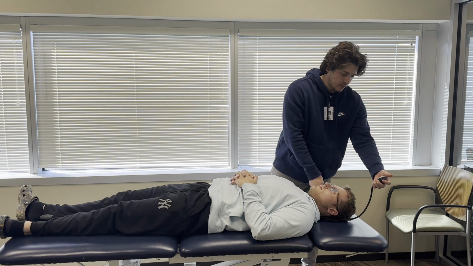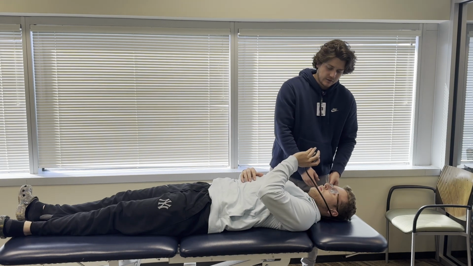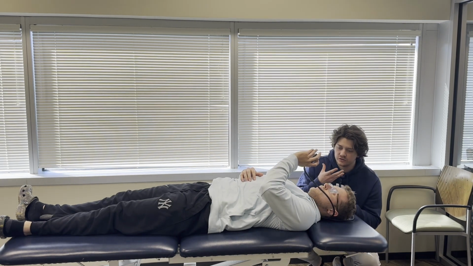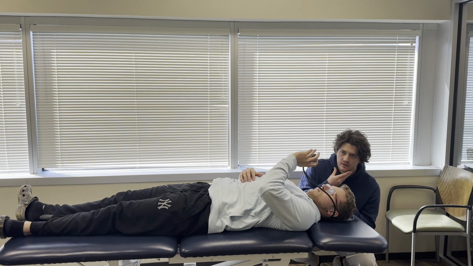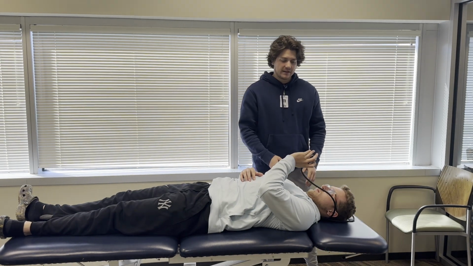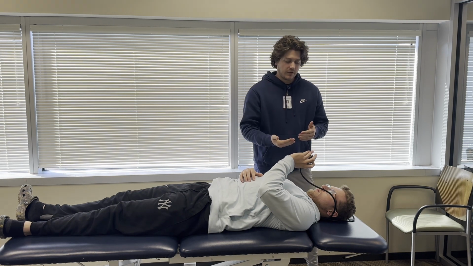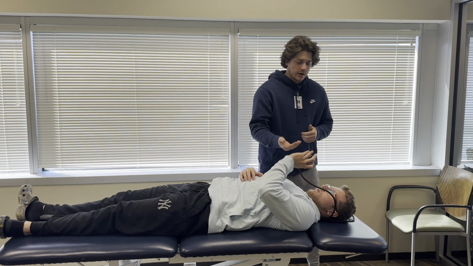Okay, so I'm going to hold it there, and I'm going to let him hold this so he can see where he's at. I'm then going to ask him to do a chin nod, like he's doing a double chin. Perfect, he's right at 26. So we're asking him to hold that for 10 seconds, but for this video purposes, we're just going to cut the time short. All right, you can put it down.